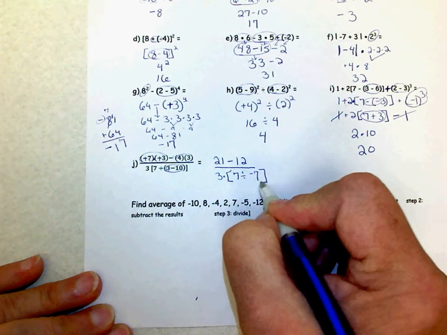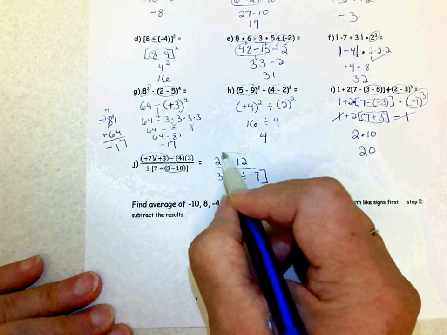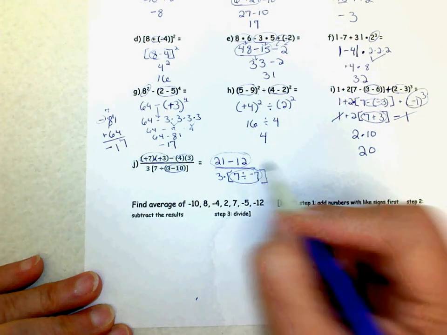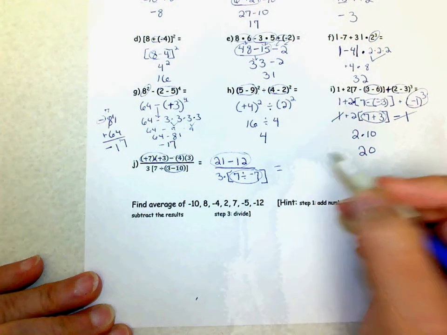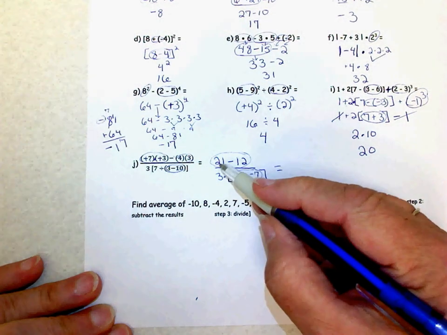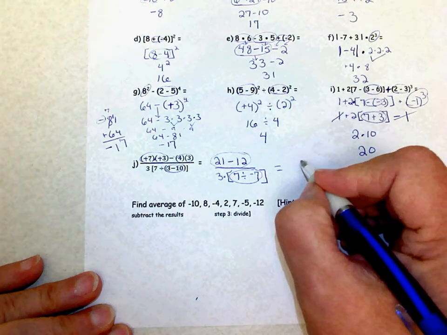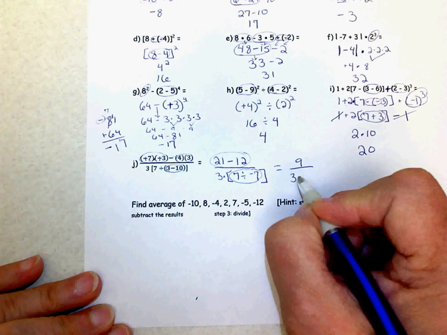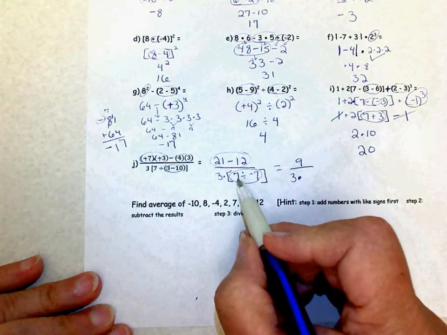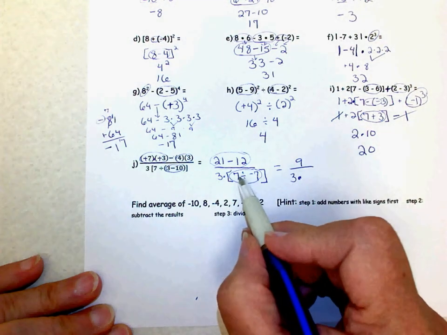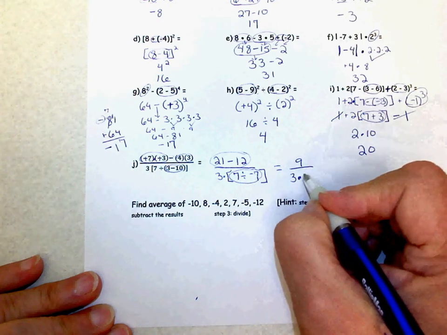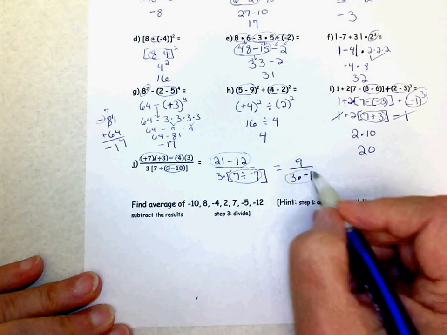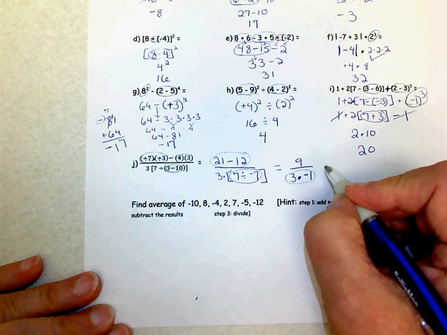Now I can do the 21 minus 12, and at the same time, because they're separated, 7 divided by negative 7. 21 minus 12 is 9 divided by 3, and remember I'm getting the times here. Positive 7 divided by negative 7 is a negative 1. And then 3 times negative 1 is negative 3.